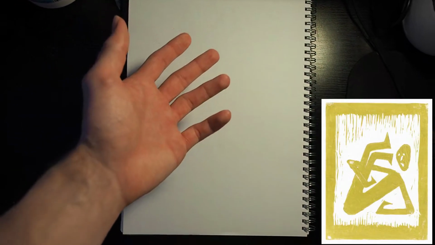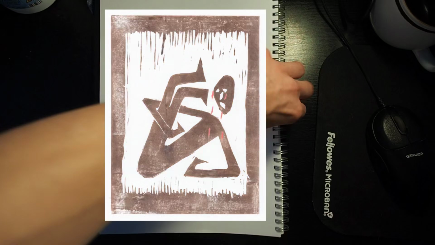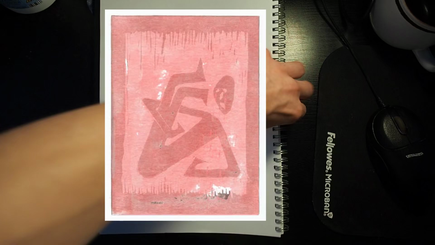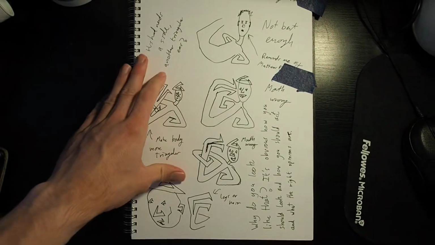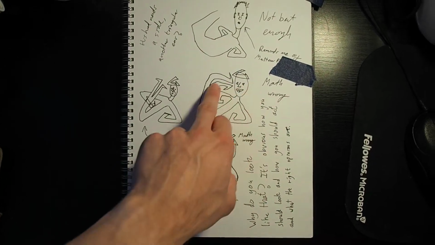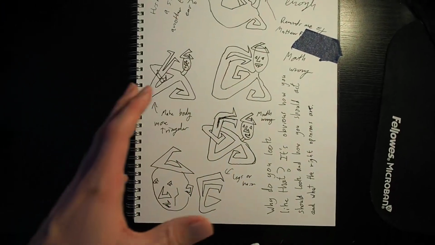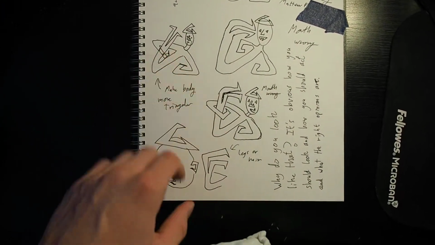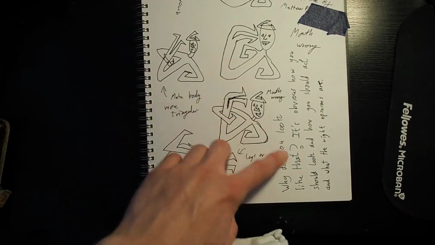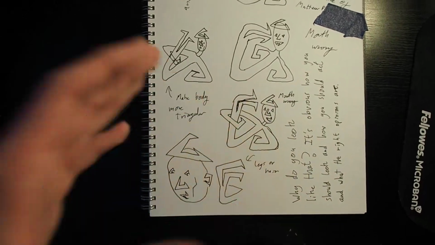So how did I make the Triangle Man animation? I had this idea for a kind of repeated triangle character based on this triangle motif, and I sketched out some concepts. He almost came fully formed with the legs bent like this and the arms. I wasn't sure what the head should be.